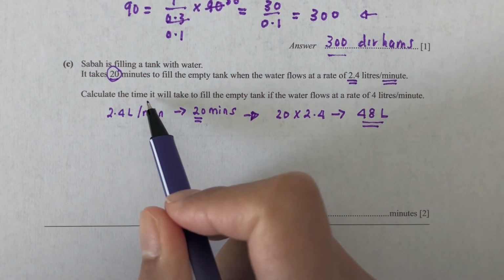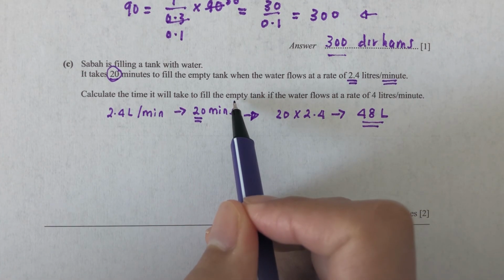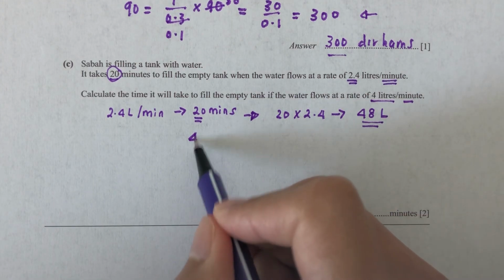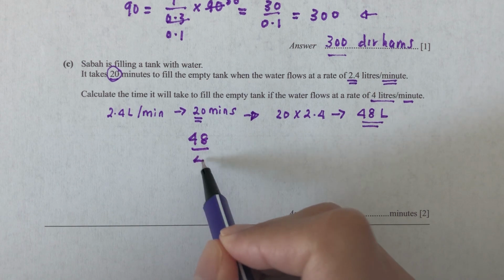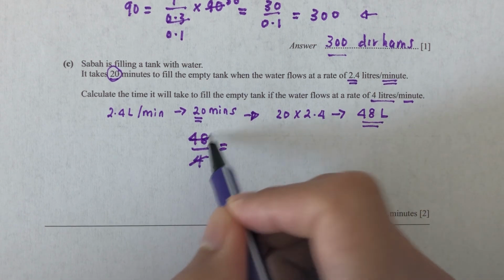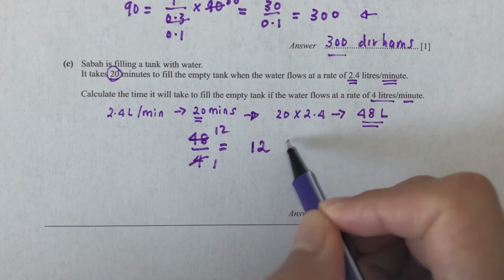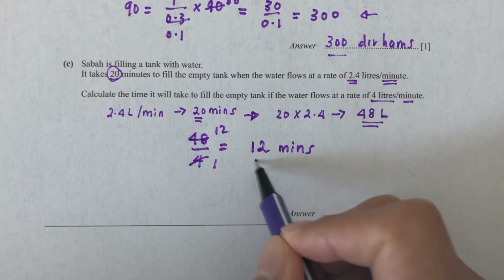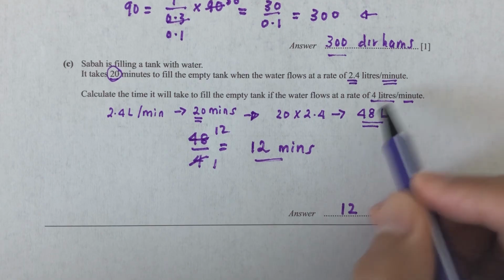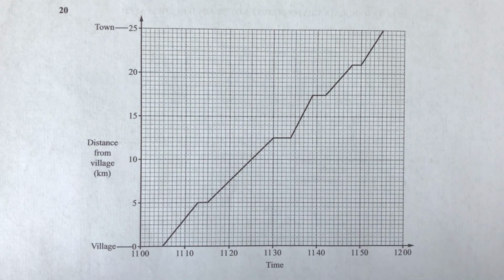Calculate the time it takes to fill the tank if the water flows at a rate of 4 liters per minute. So we take 48 divided by 4, which is the rate, equal to 12. So it will take 12 minutes to fill up the tank if the water was flowing at 4 liters per minute. Question number 20.